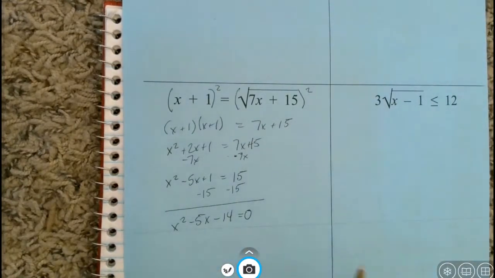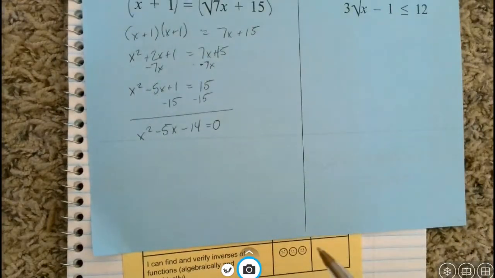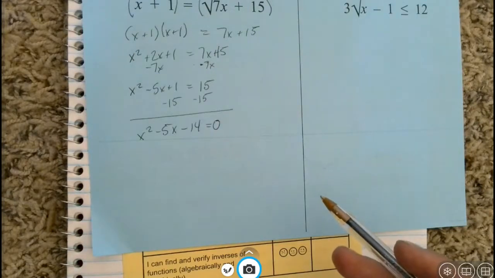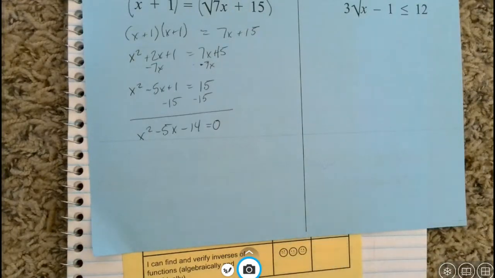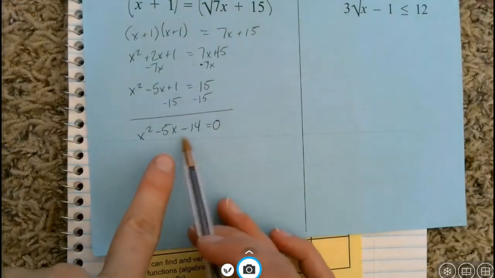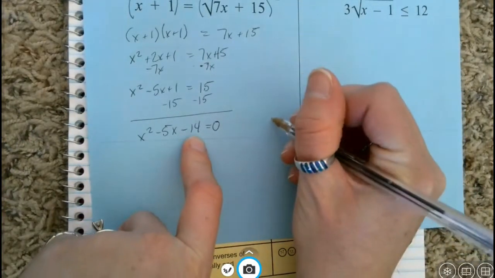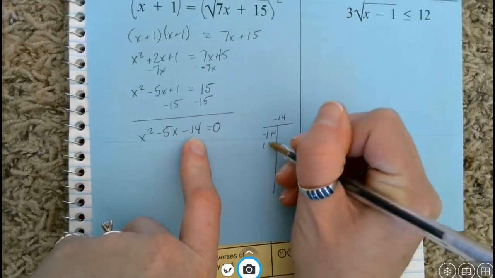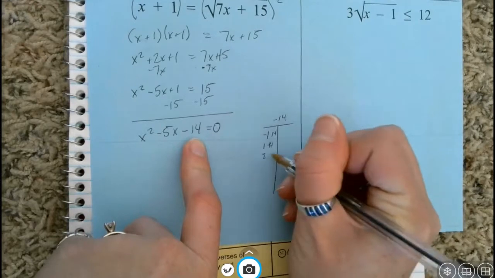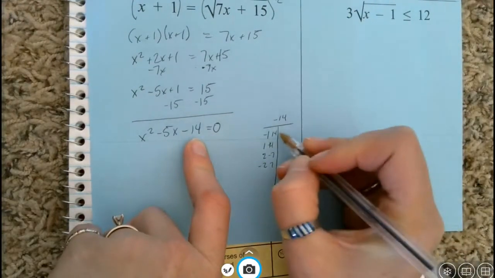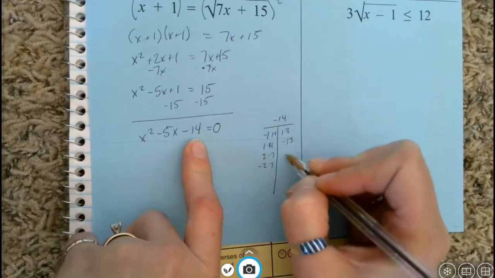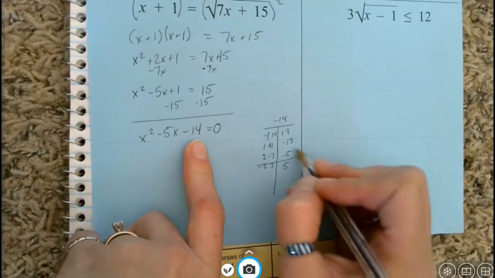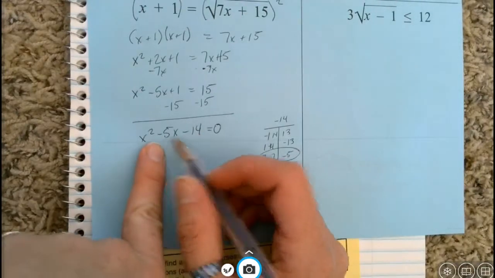So when I have this quadratic, I first want to try and factor it and see if that'll work. And if it doesn't factor nicely, then I can use either the quadratic formula or some other method. But in this case, I'm going to try and factor it first. Okay, so I come up with all of my factors of negative 14, which would be negative 1 and positive 14, or 1 and negative 14, 2 and negative 7, or negative 2 and positive 7. So this would give me 13, negative 5, and 5. Well, here I end up with this negative 5, and that's exactly what I wanted. So I can factor this one.